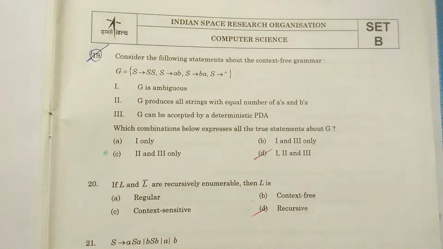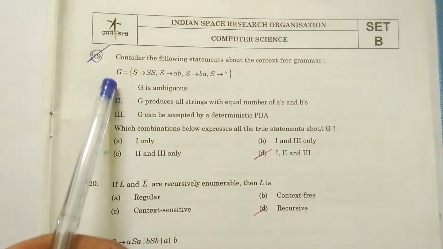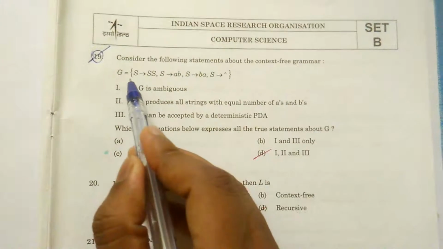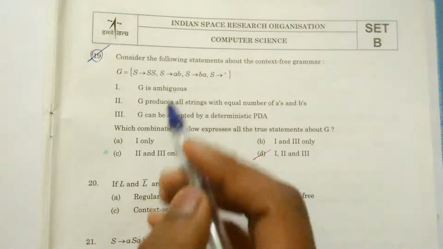Okay, question number 19, which is from theory of computation. They have given a grammar which is context free, and they have given three options, and they want to know which option is correct. So they have given S. So first we will check whether G is ambiguous or not.